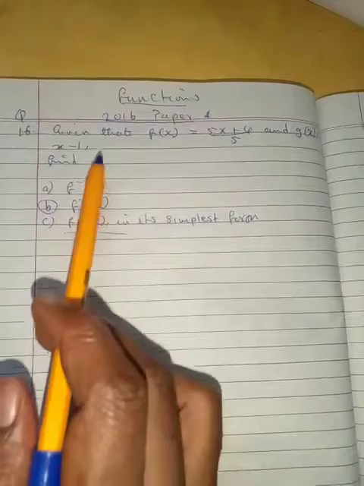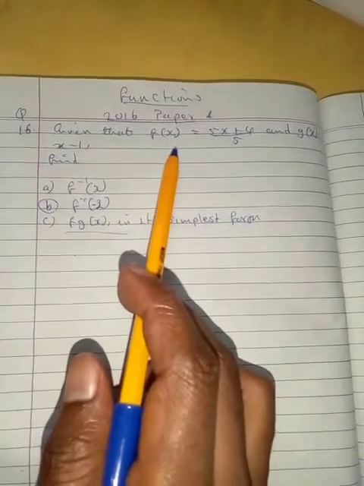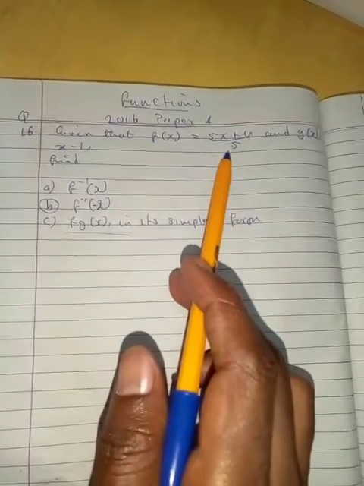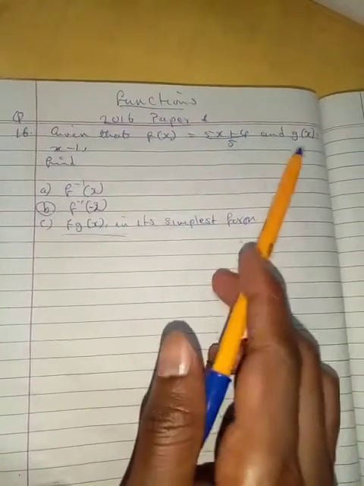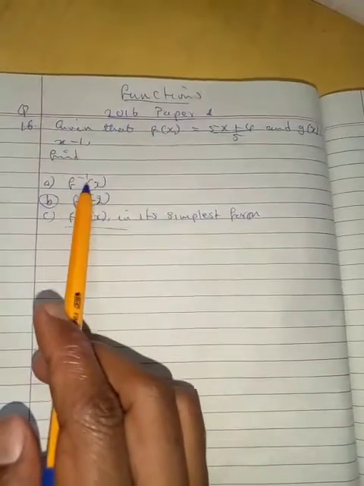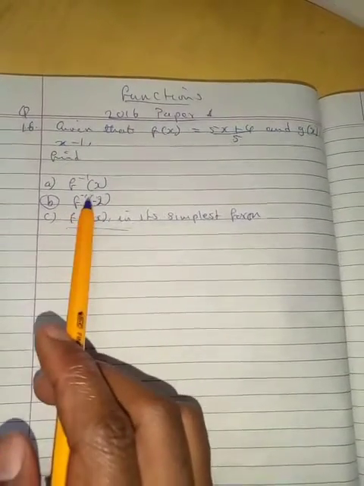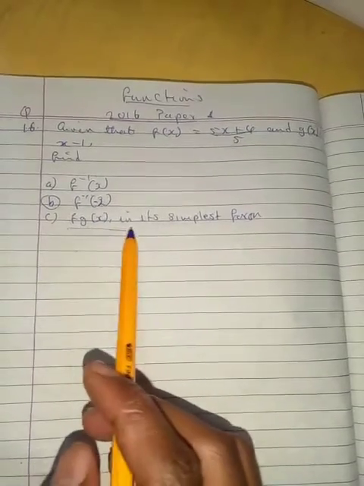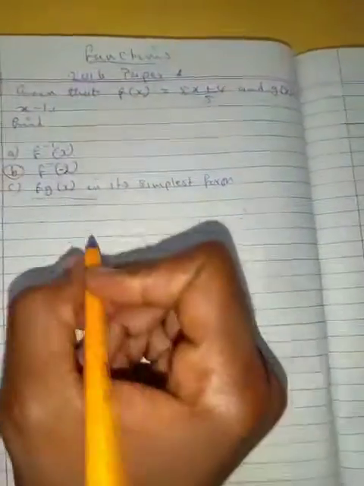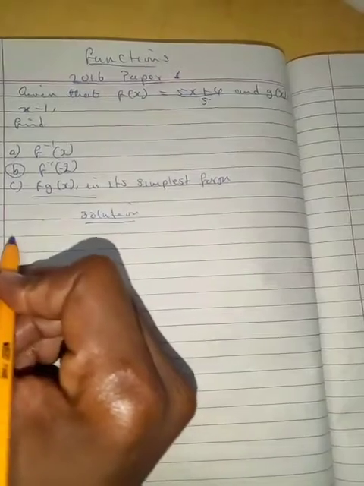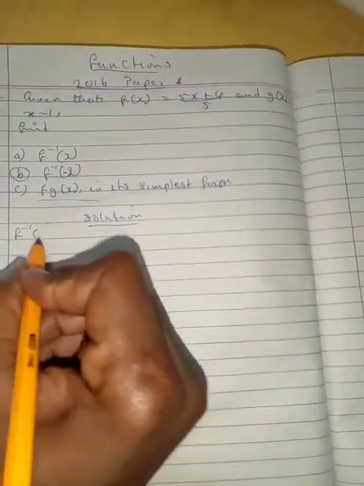So the question says, given that f of x, which is a function of x, is (5x + 4) over 5, and g of x is equal to x minus 1. Find f inverse of x, f inverse of negative 2, and fg of x in its simplest form. So now let's start with the simple thing first. Solution: we are interested in finding f inverse of x.